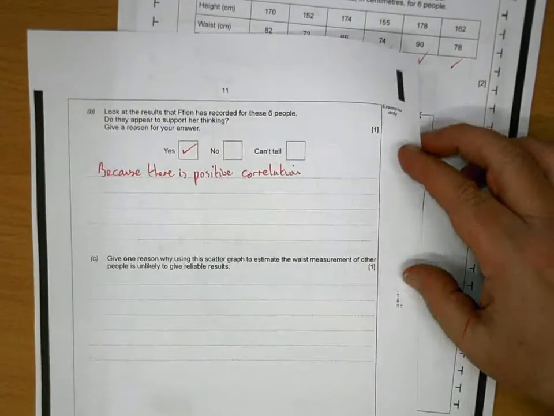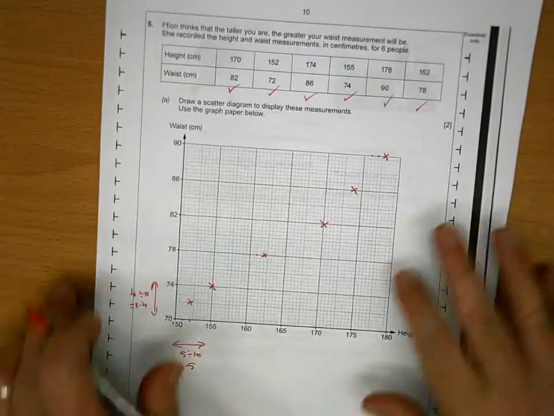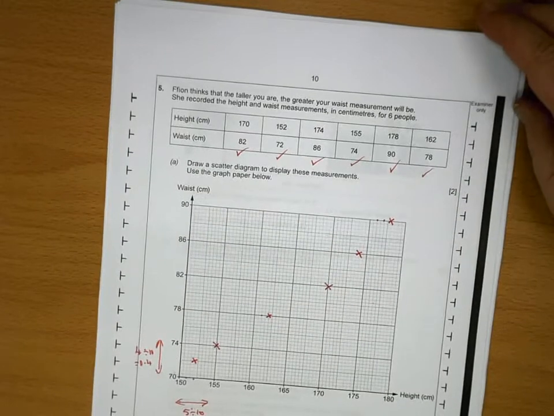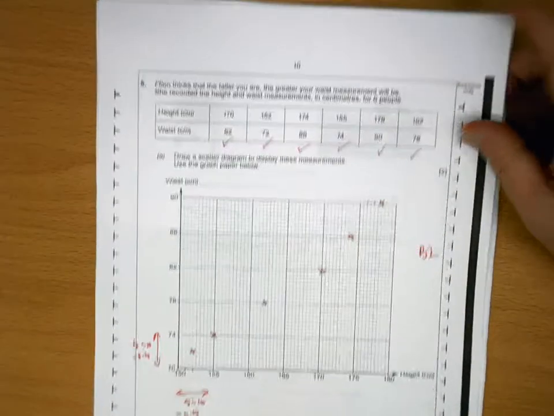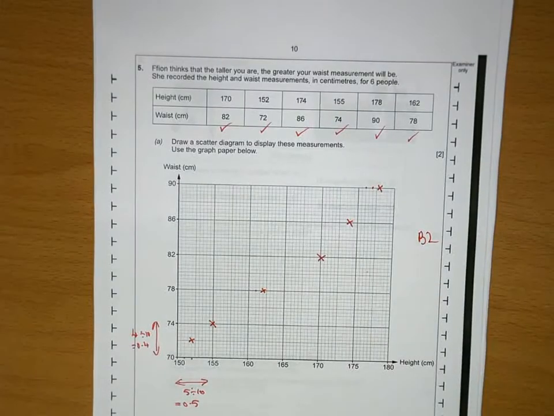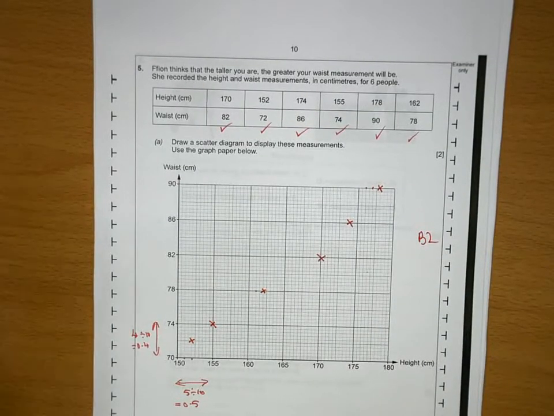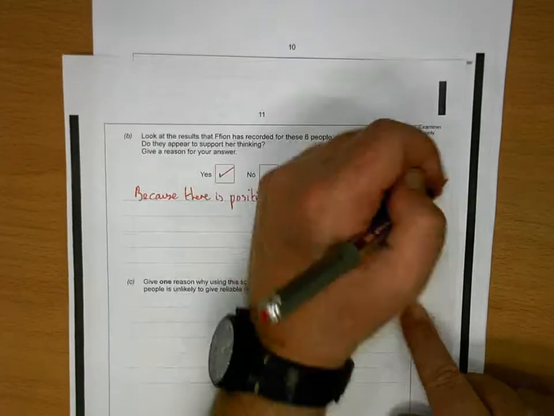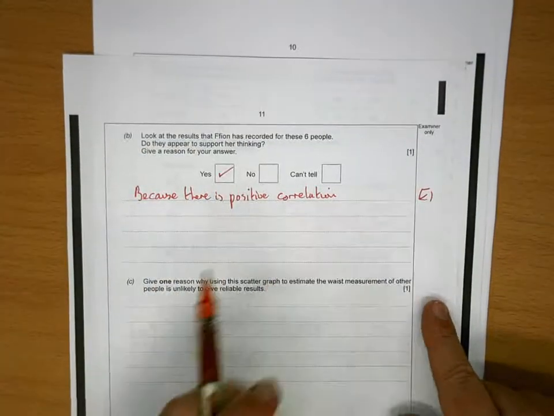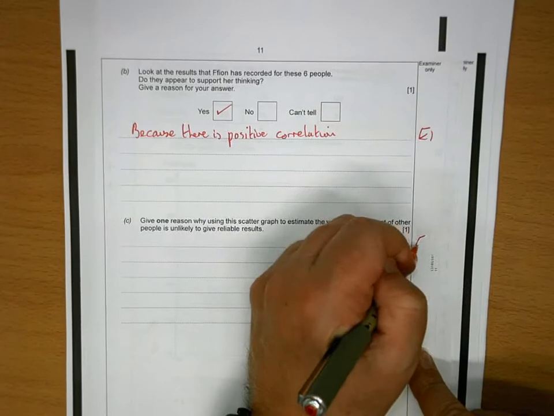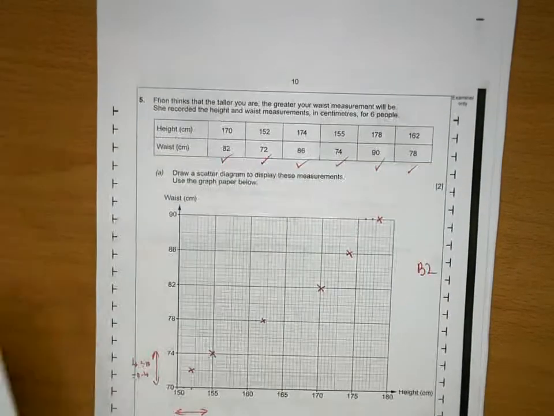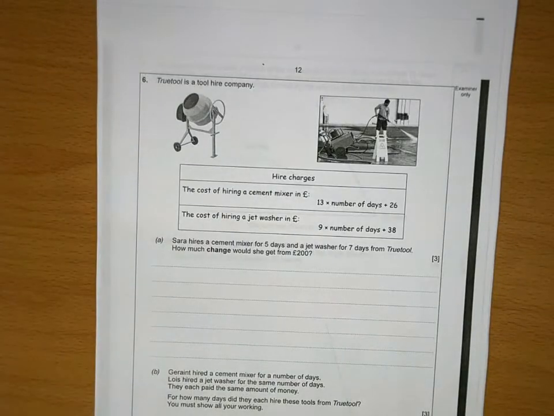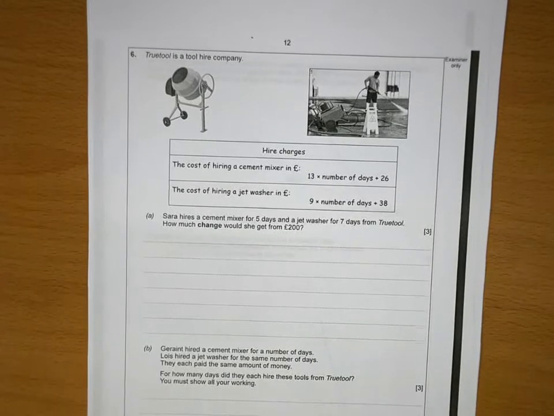So for that question, there's 2 marks for plotting the points. If you got 4 out of the 6 right, you'd get 1 mark. And then for part B, there's an explanation mark for yes and the correlation, and an explanation mark for that as well. So question 6, we're comfortably into the grade D work now.